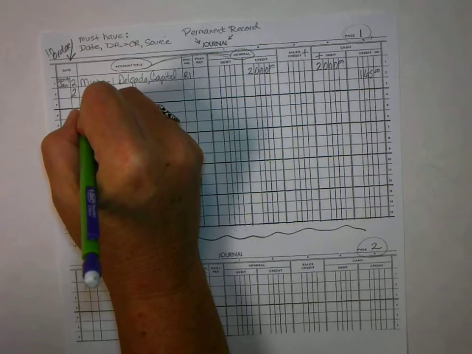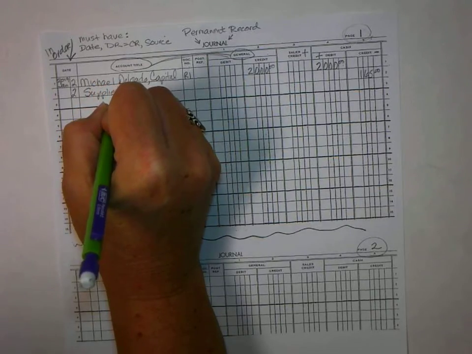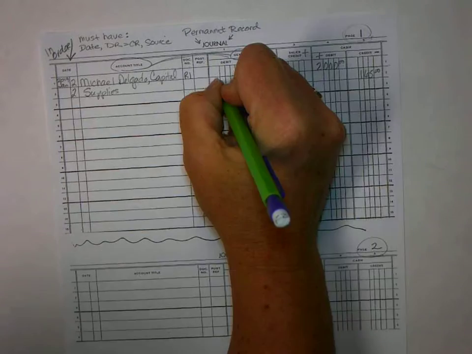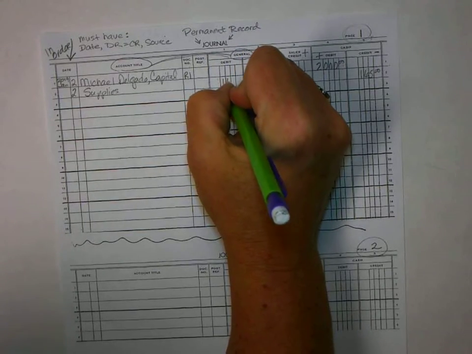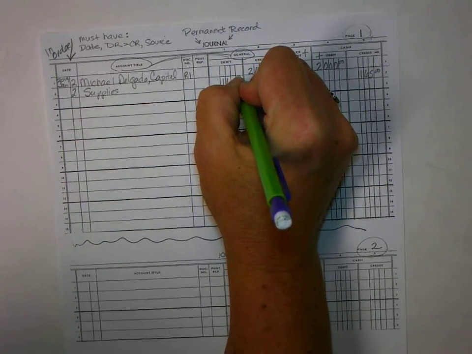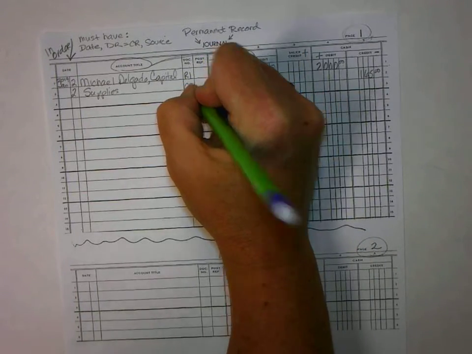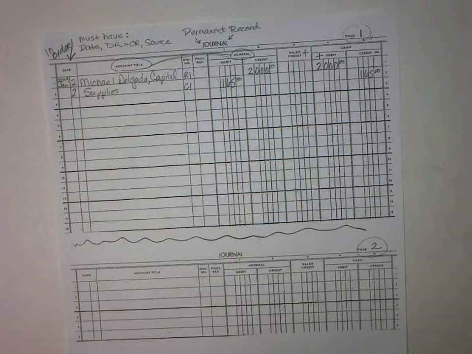And supplies is our account for 165. So we're increasing our supplies with a debit. That's an asset. And it was check number 1. So C1 is what goes under document number. Good?